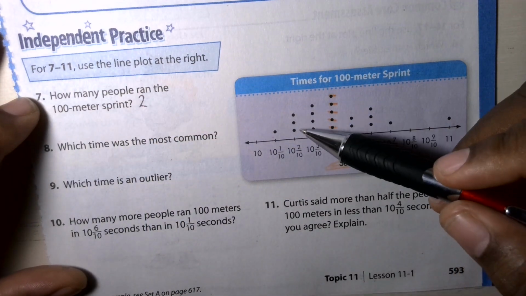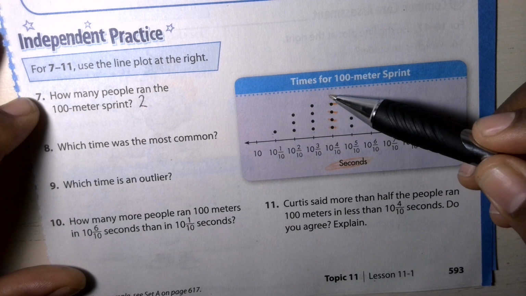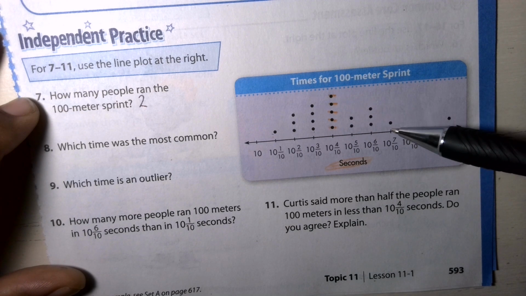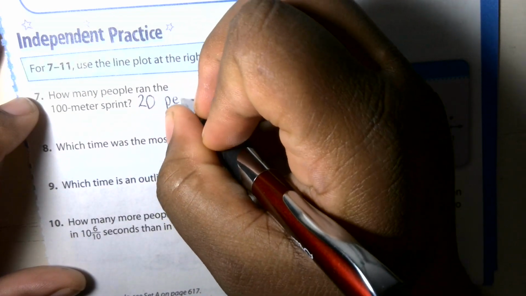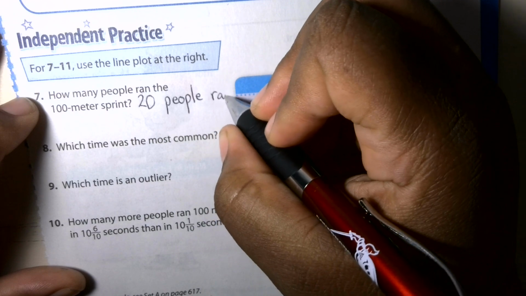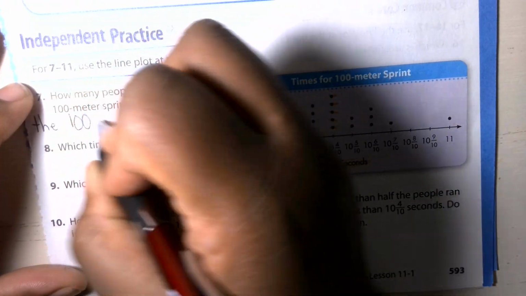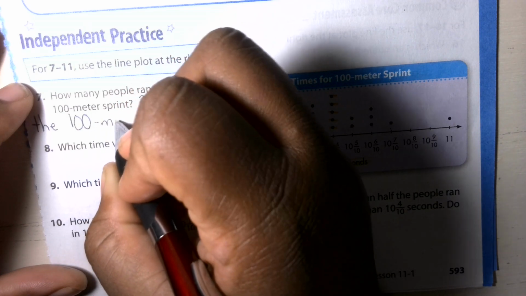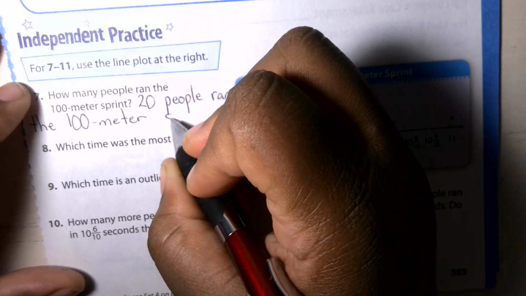Hold on. 1, 2, 3, 4, 5, 6, 7, 8, 9, 10, 11, 12, 13, 14, 15, 16, 17, 18, 19, 20. Good. 20 people ran the 100-meter sprint.